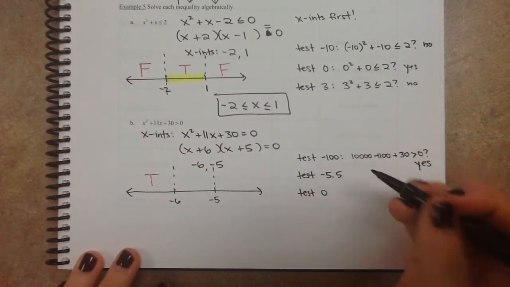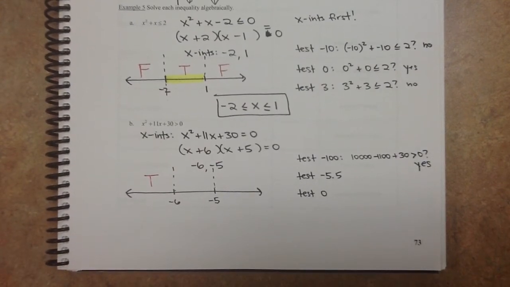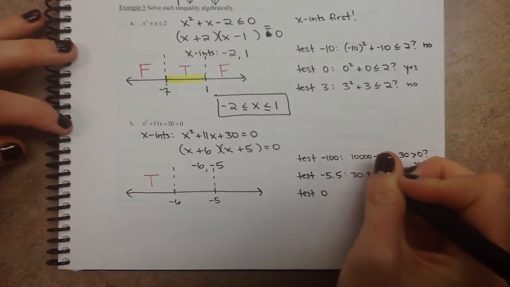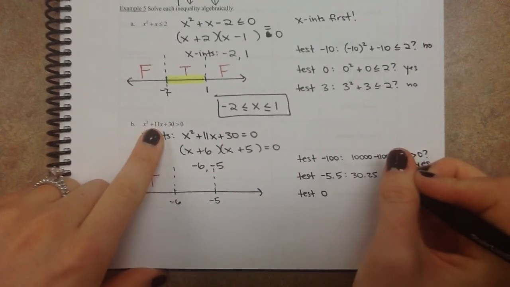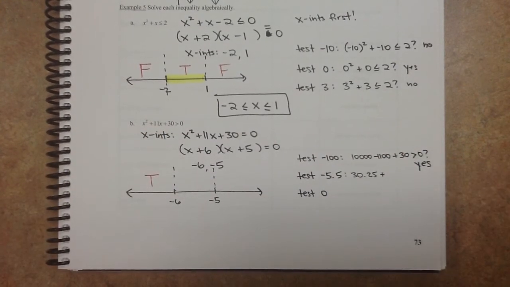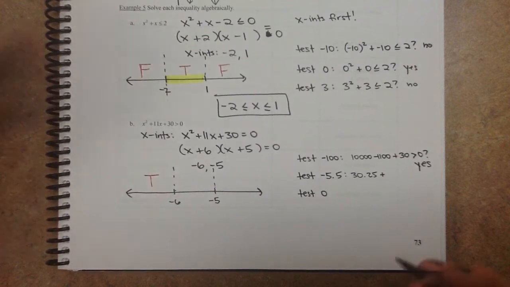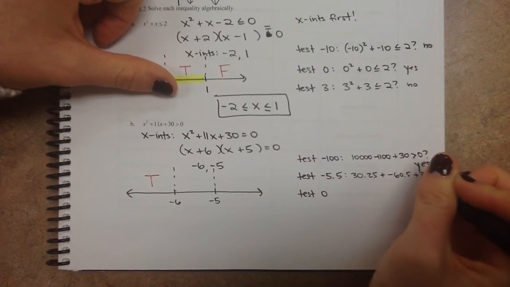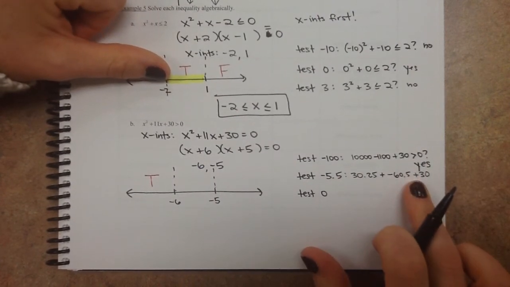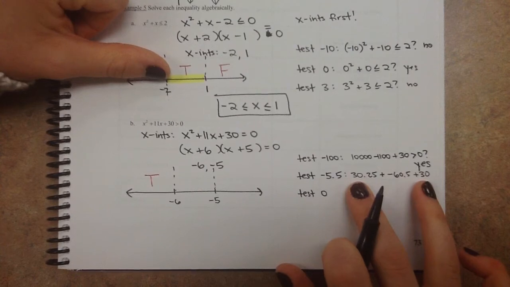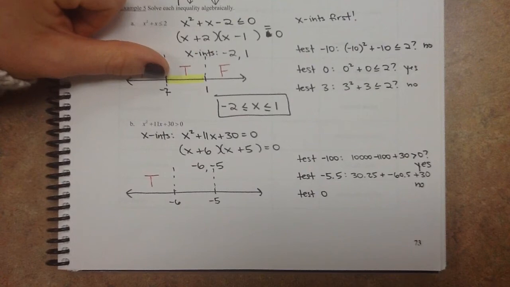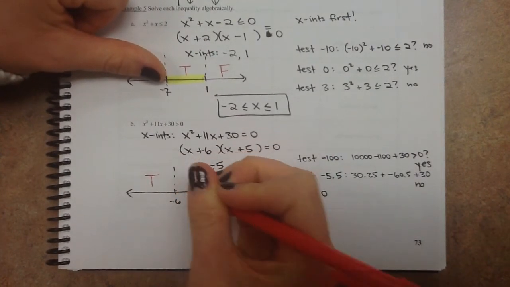Okay, now let's plug negative 5.5. So negative 5.5, if I square it, you could definitely use a calculator for that. You come up with 30.25. 11 times negative 5.5, again, I'm going to plug that into my calculator, and you get negative 60.5, and then plus 30. So just barely this actually comes out to be negative, because these together are 60.25, and this is a negative 60.5. So no, this does not come out to be greater than 0. So anything in the middle would be false.